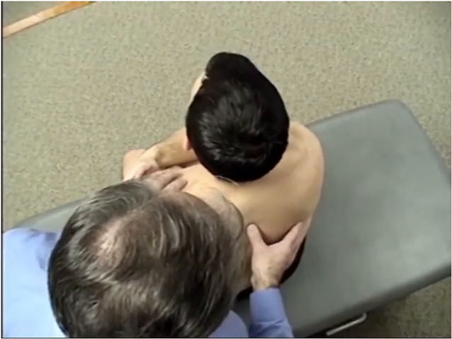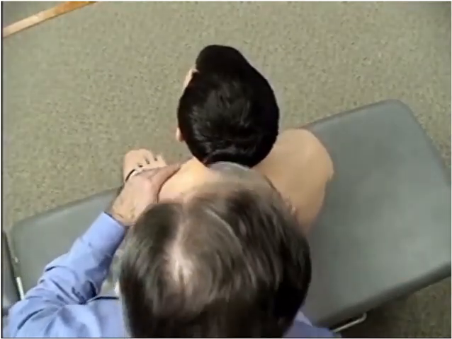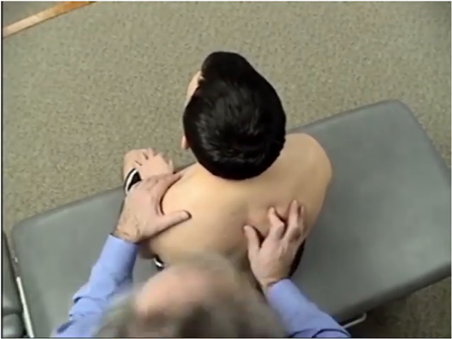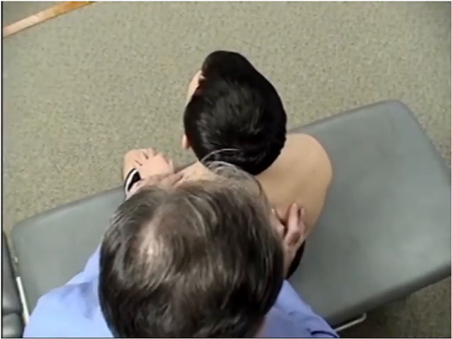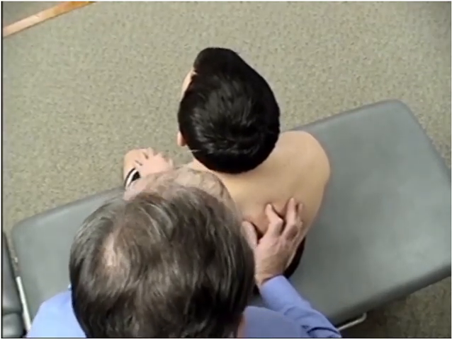And then after you're finished, just recheck your range of motion as you would have done originally in terms of making your diagnosis. So that's again a type 2 dysfunction, but this time we had a flexion, side bending right, rotation right. So we had to meet an extension, side bending left, rotation left barrier.